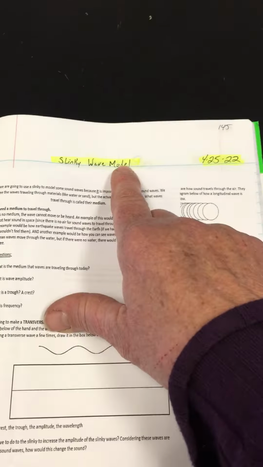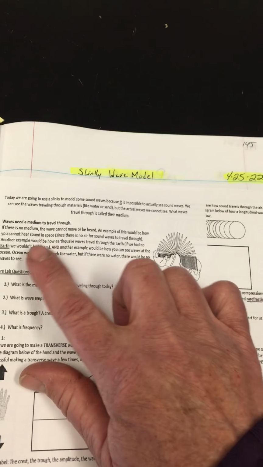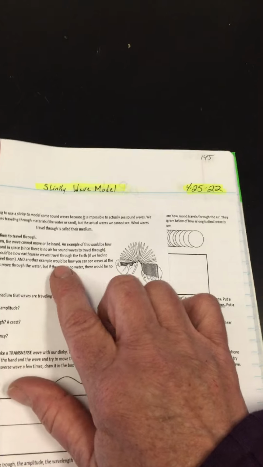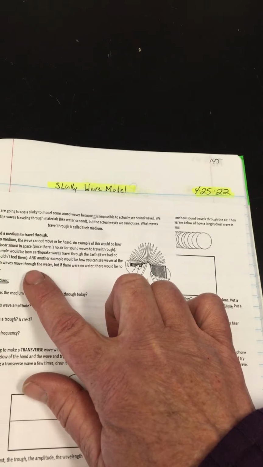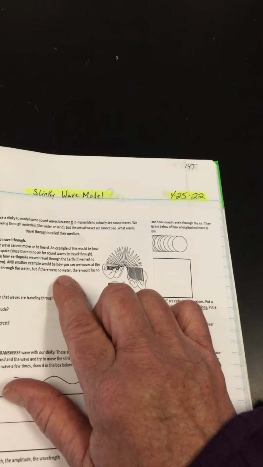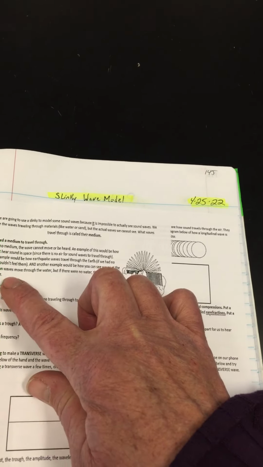It says, if there is no medium, the wave cannot move or be heard, because we're talking about sound waves here. An example of this would be how you cannot hear sound in space, since there is no air for sound waves to travel through. Another example would be how earthquake waves travel through the earth. If we had no earth, we wouldn't feel them. And another example would be how you can see waves at the ocean. Ocean waves move through the water, but if there were no water, there'd be no waves to see.